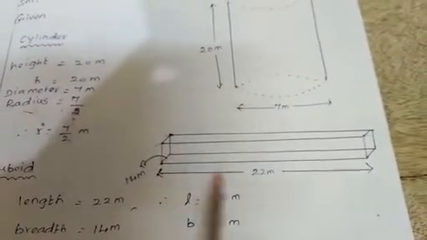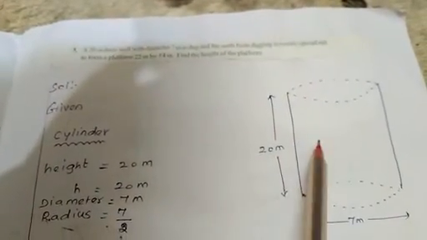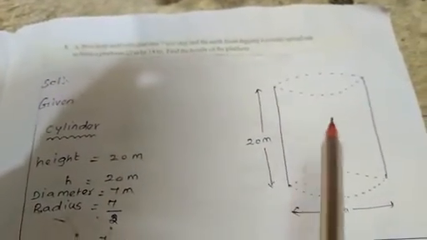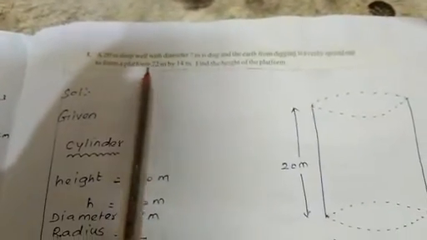So length, breadth and height, that is a cuboid. Just understand, the volume of the cylinder we are going to reform into the cuboid. So that is given to the platform.